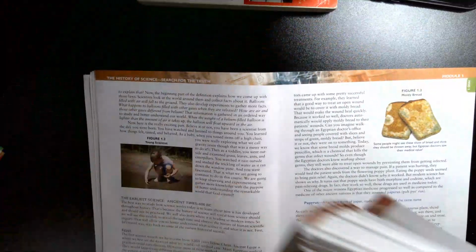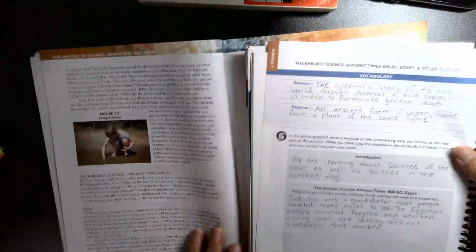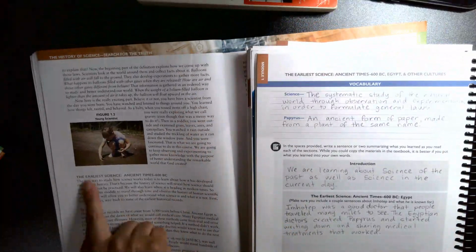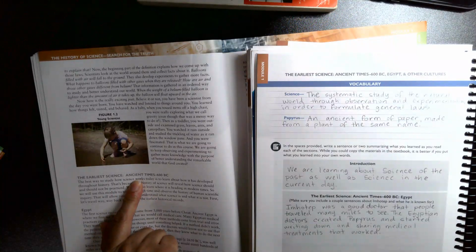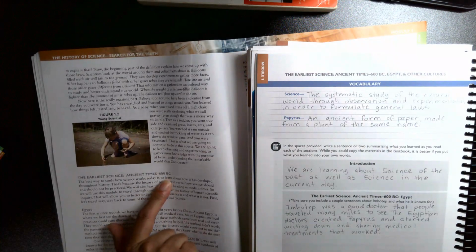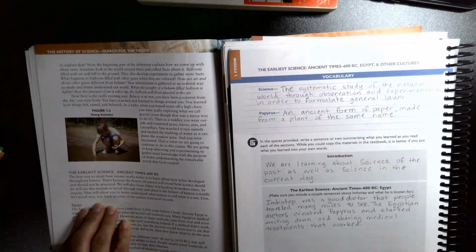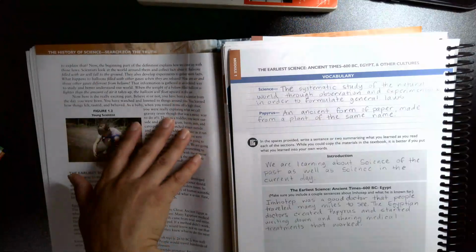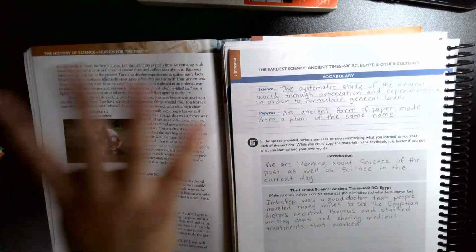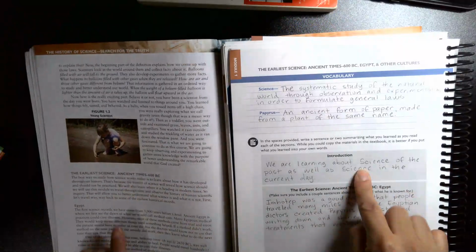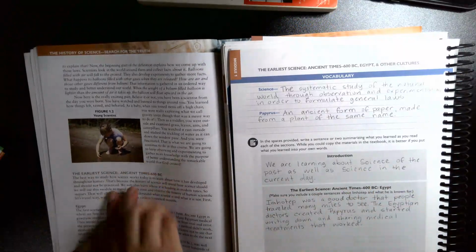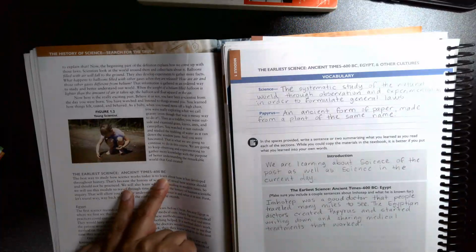If you turn the page over here as well, you will see the earliest science, and you will see ancient times. So this is where they're starting you off. This is just introducing that we're going to learn about science. It's going to be fun. Then over here, it's your introduction to what we're about to learn right now. So this is the earliest science, ancient times BC.